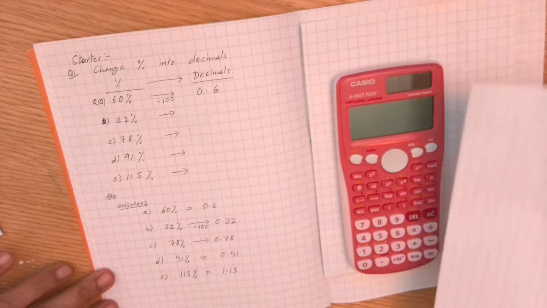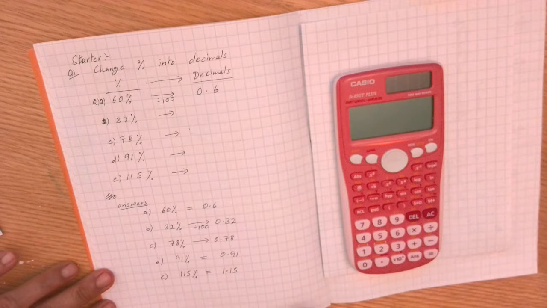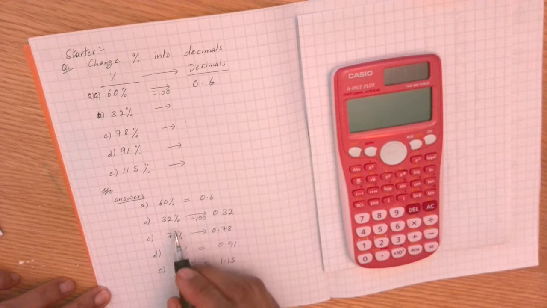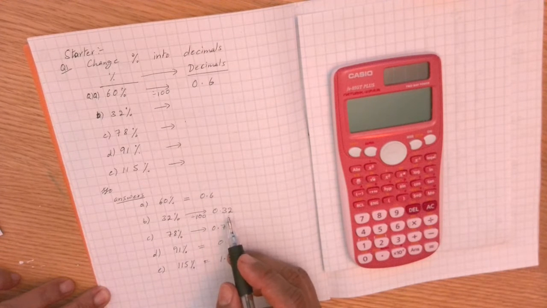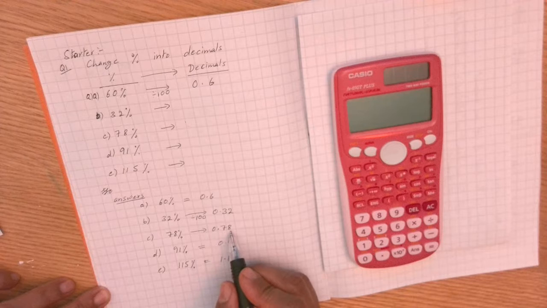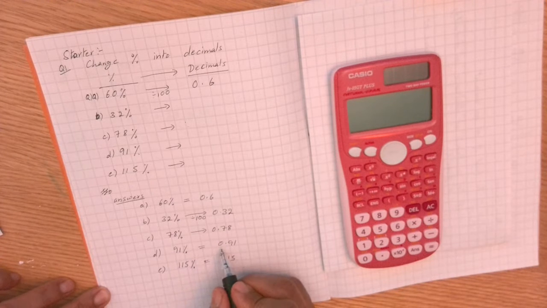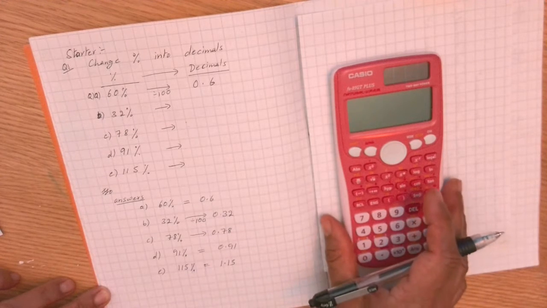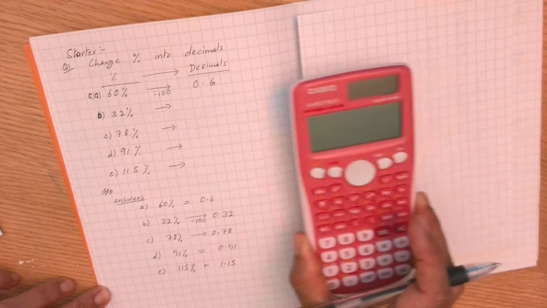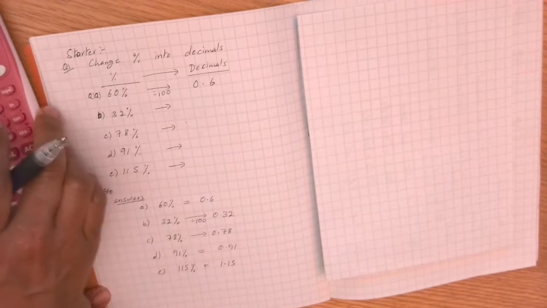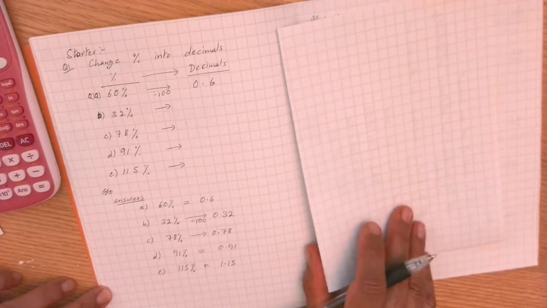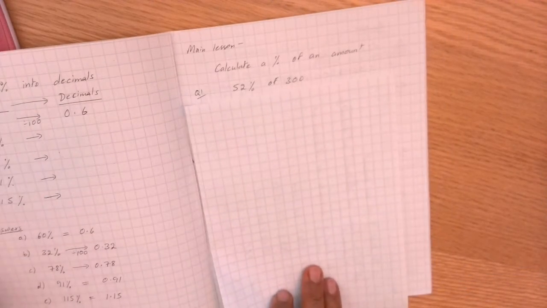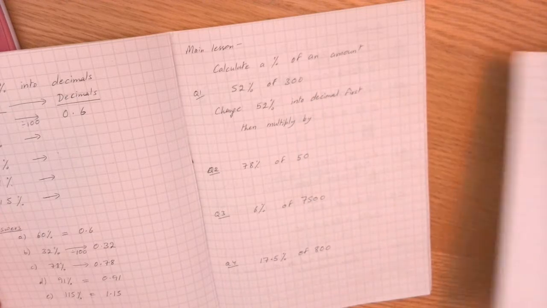Okay, so the answers that you would have got are: 60% is equal to 0.6, 32% is equal to 0.32, 78% is 0.78, 91% is 0.91, and 115% is 1.15. Now the main lesson for today, as I said, will involve finding a percentage of an amount. To start with, I'll show you how we do that using a calculator.